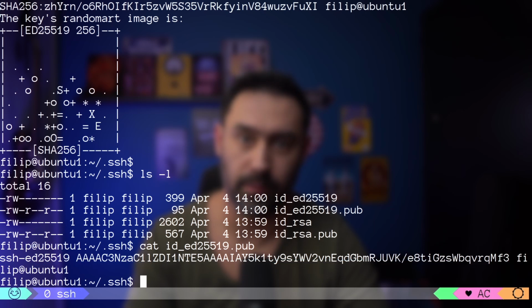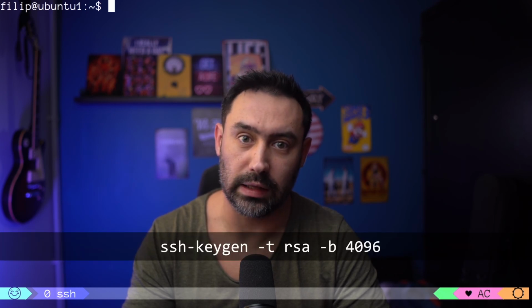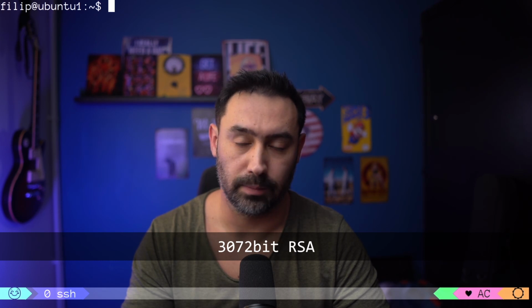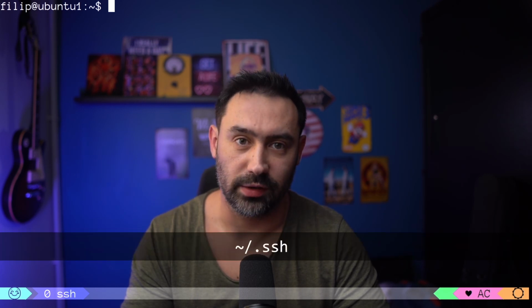It does not matter. Just to recap, in order to generate an SSH public private key pair, you should use the ssh-keygen command with key type and key length. If you don't specify those parameters, default RSA 3K is created. Recommendation is to use the ED25519 key type. Keys are stored in the .ssh folder. Private key cannot be shared. It's recommended to protect it with a password unless it's used for automation, but that's a different story.